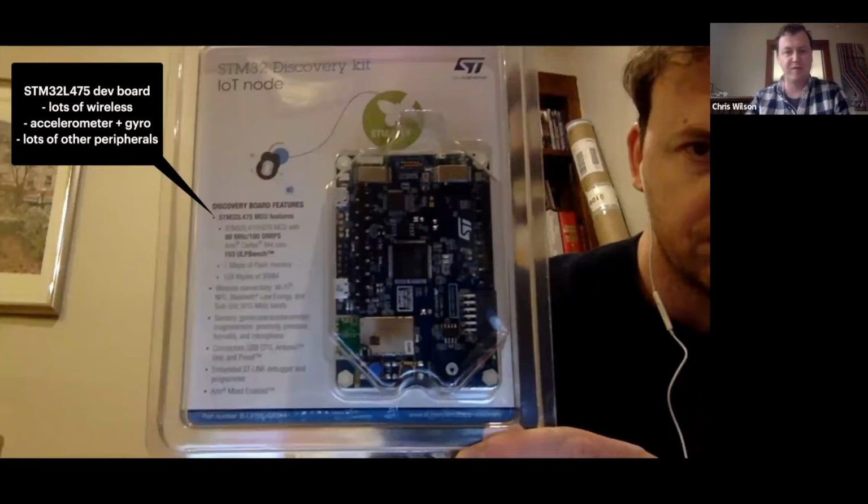And then this dev board just happened to come with a lot of wireless connectivity and a bunch of other peripherals. I think this thing was about $60, and there's a whole heck of a lot of documentation online about the STM32 family of chips. So it's good to get something that's well supported.